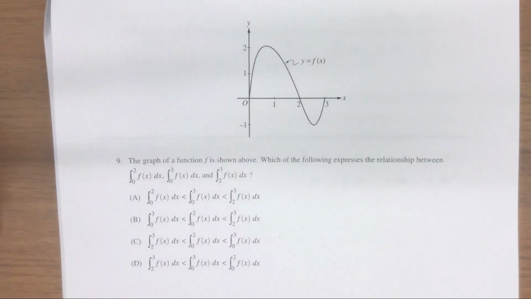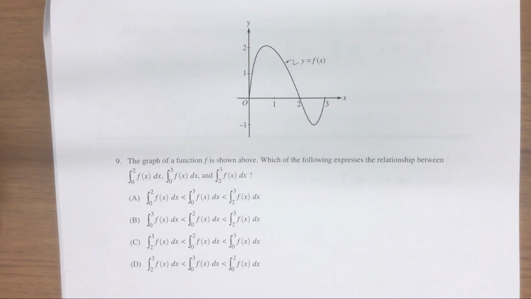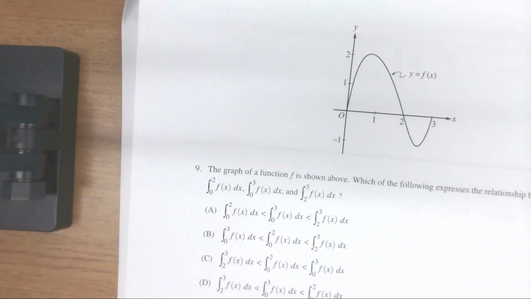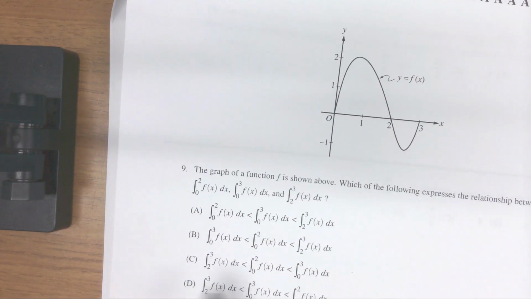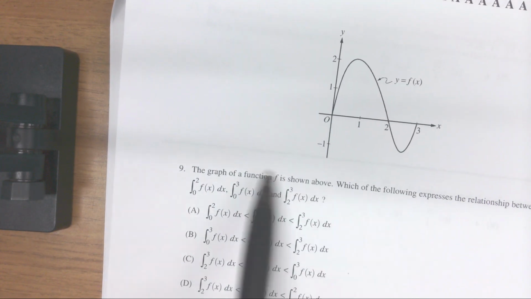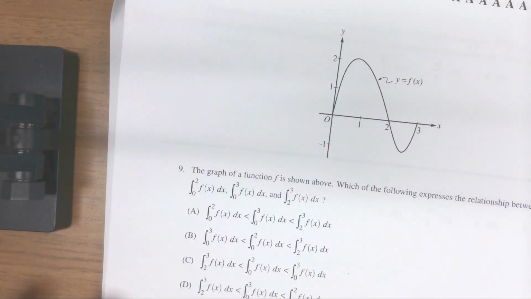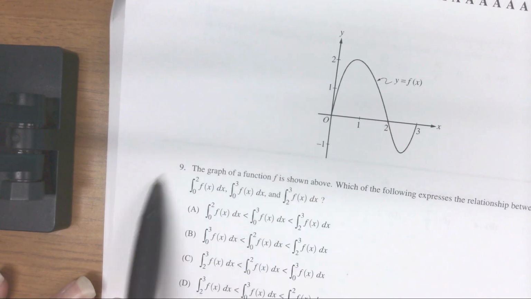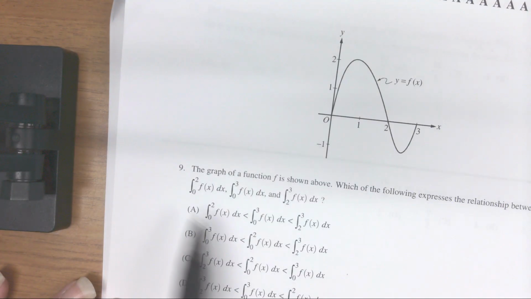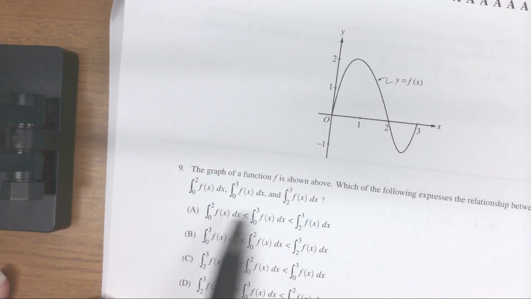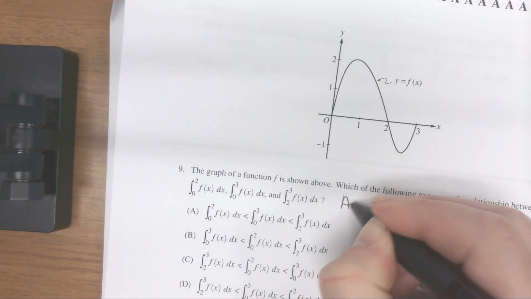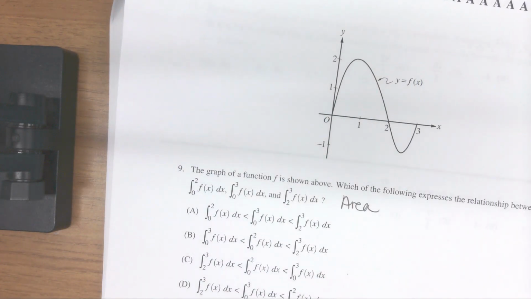They're asking which one's basically the biggest and which one's the smallest. Okay. And we have a curve. What are you thinking about right now? The antiderivative is the area. Good. If you're looking at a graph, which one has the biggest area? That's what this is asking.